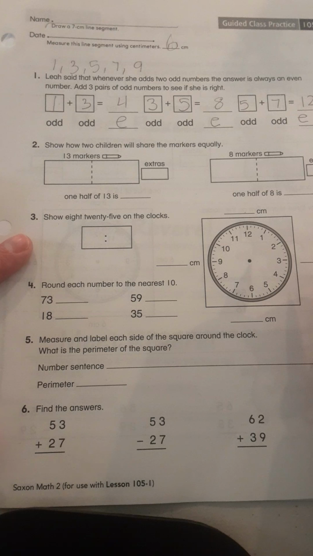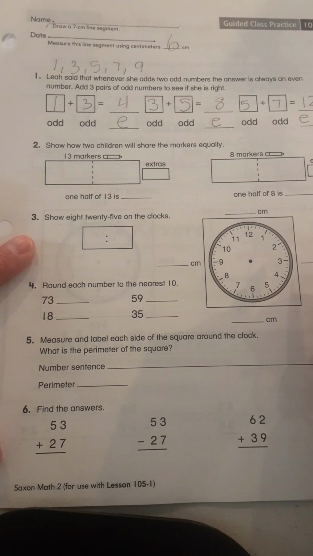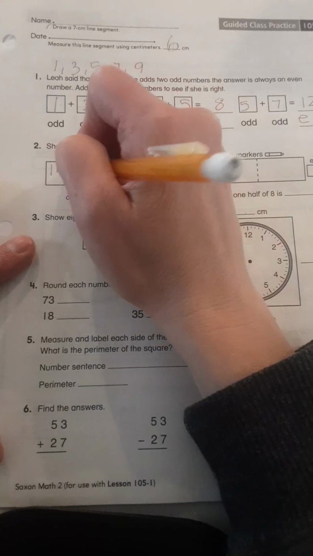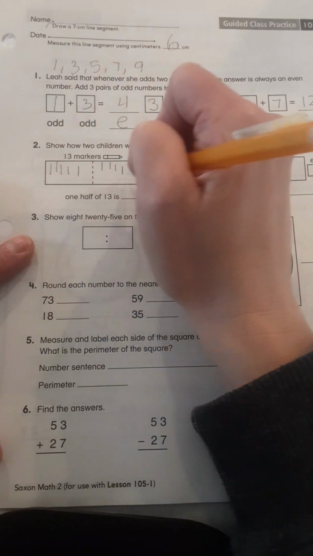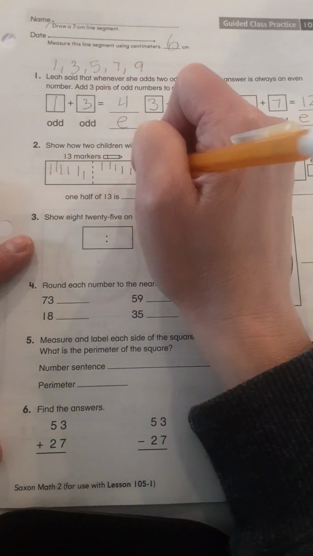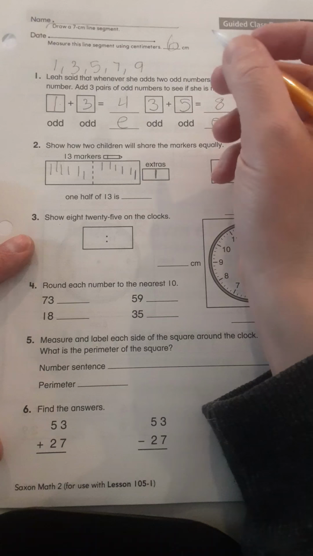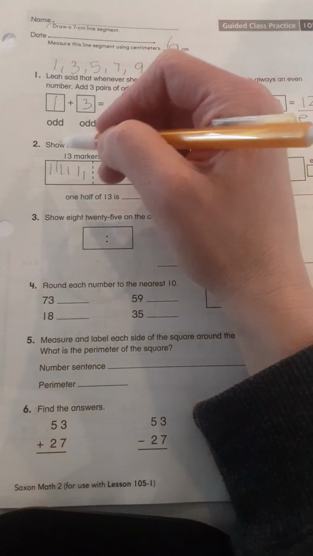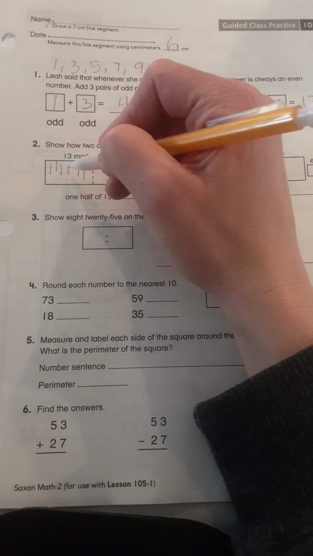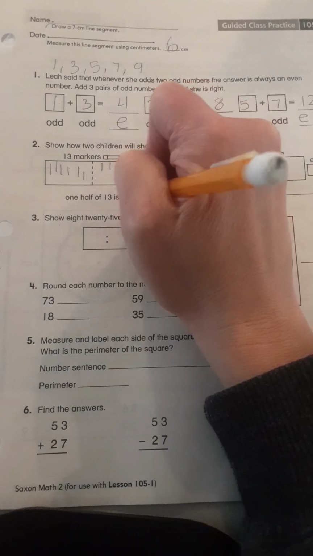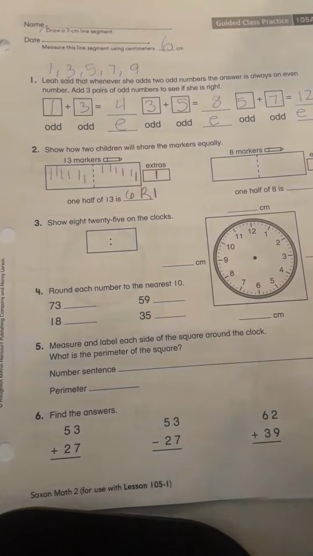Show how 2 children will share the markers equally. I have 13, so I have to count 13. 1, 2, 3, 4, 5, 6, 7, 8, 9, 10, 11, 12. Here's my 13. So 1/2 of 13. 1, 2, 3, 4, 5, 6. And I have a remainder of 1. You can't forget that remainder.